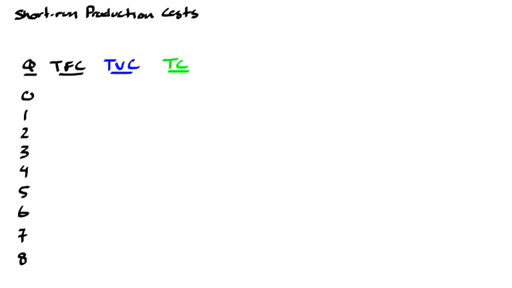There's the total fixed cost, and a fixed cost is defined as a cost that doesn't change regardless of the quantity that we produce. There's total variable costs. So these are costs that increase as we increase the number of chairs that we make. And then there's total costs.